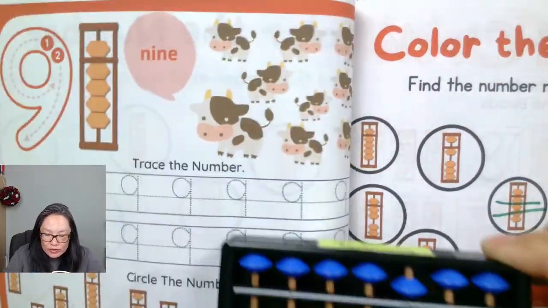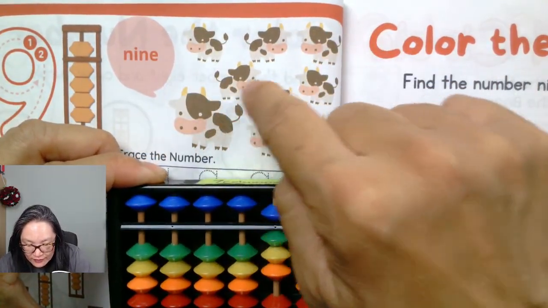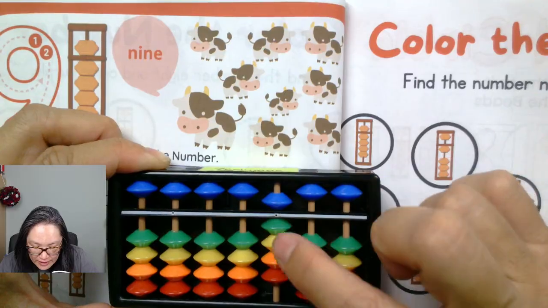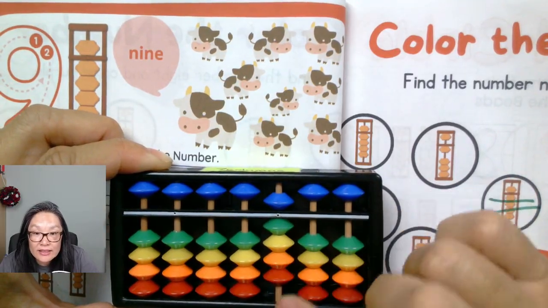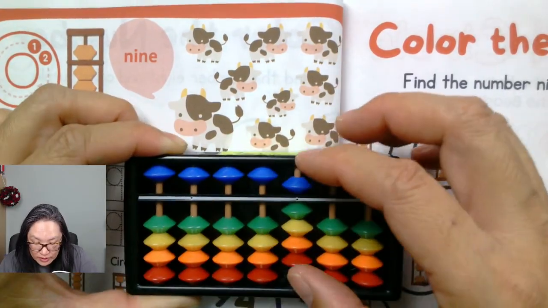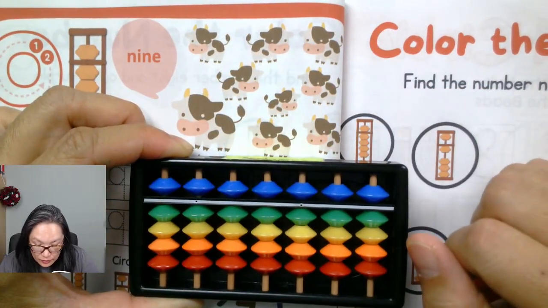And then we do 9 little cows. 1, 2, 3, 4, 5, 6, 7, 8, 9. So when we look, we have 5, 6, 7, 8, 9. And that's how we count on the abacus. That's what 9 looks like.